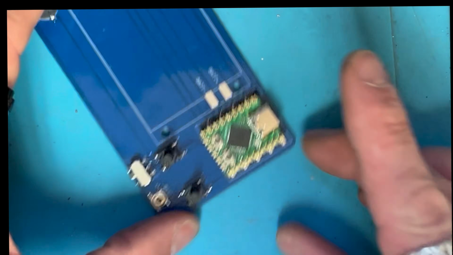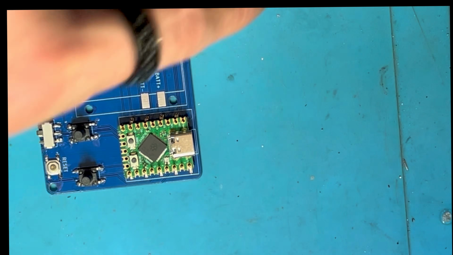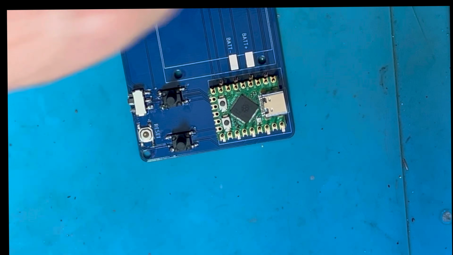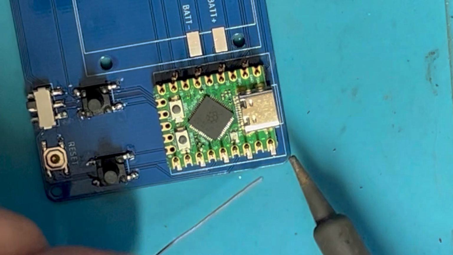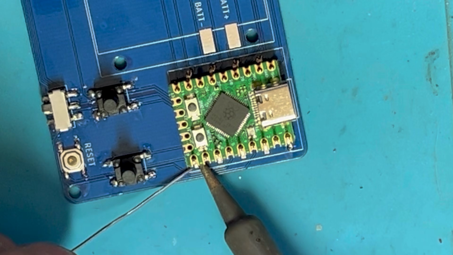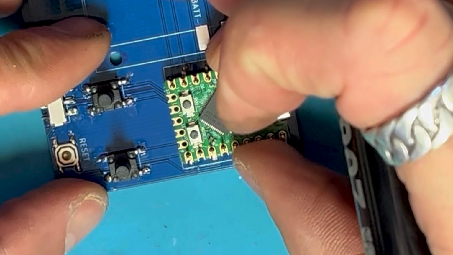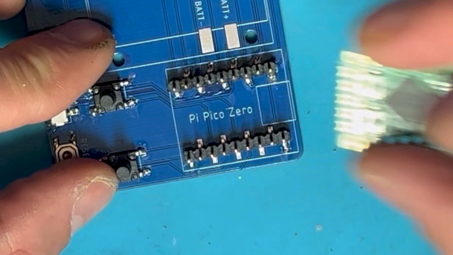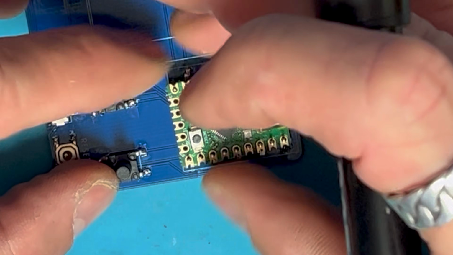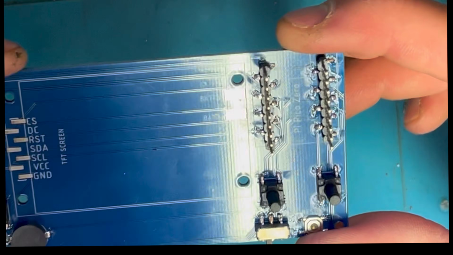So if I just put it into place, then I can solder. I'll bring that like that. I can solder. Like that, and now I know that it will fit on. I'll just try it again. Yeah. That looks pretty good.